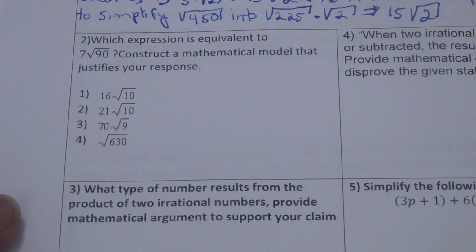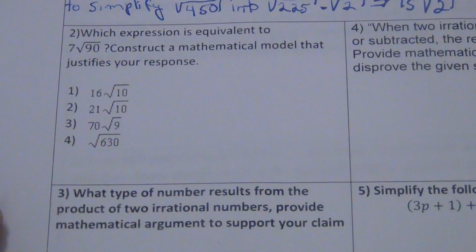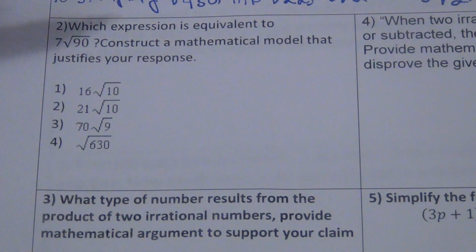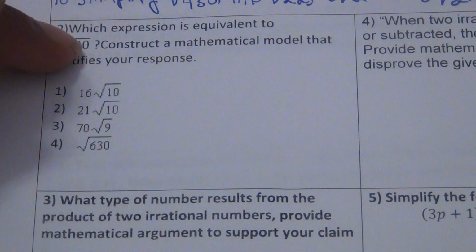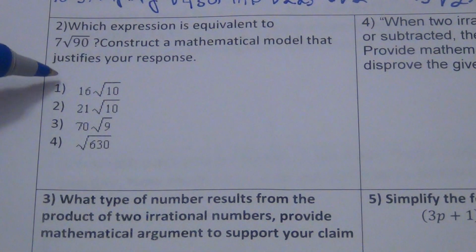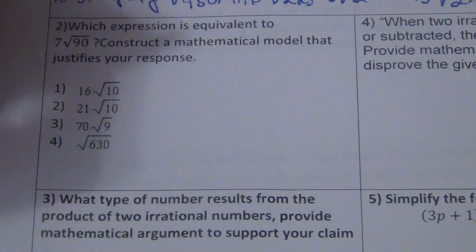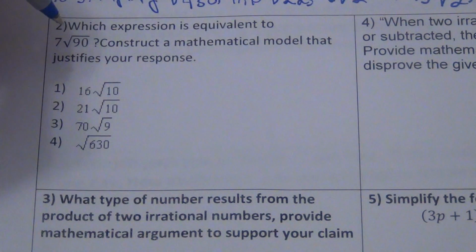So, which expression is equivalent to 7 radical 90? Construct a mathematical model that justifies your response. All right, so mathematical model. First of all, I don't believe in multiple choice, so I am going to do it by hand. And that is the mathematical model that I'm going to do.